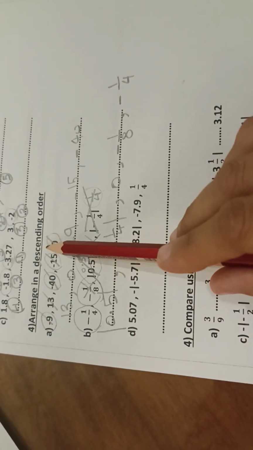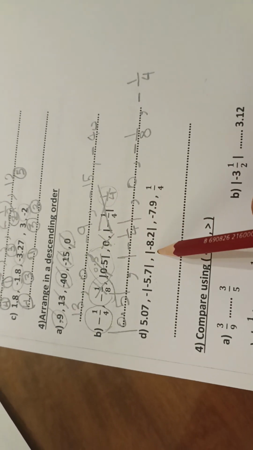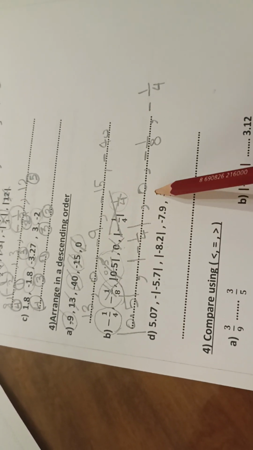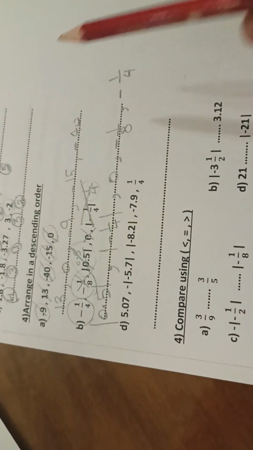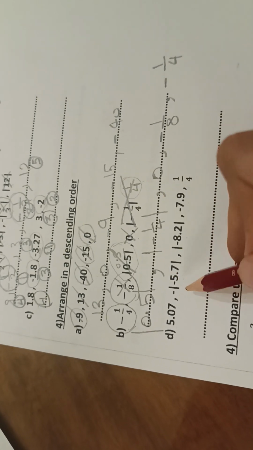Arranging in a descending order, letter D: 5 and 7 hundredths, negative absolute value of negative 5 and 7 tenths, absolute value of negative 8 and 2 tenths, negative 7 and 9 tenths, and 1 over 4. I want to arrange in descending order. Descending means from big to small, but first I have to get the values out of the absolute value.